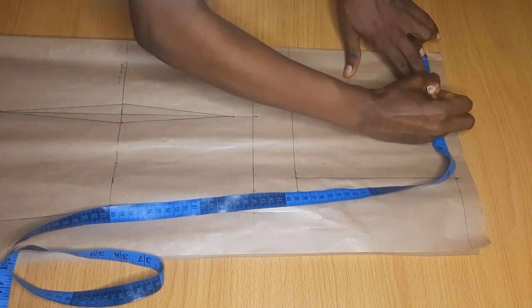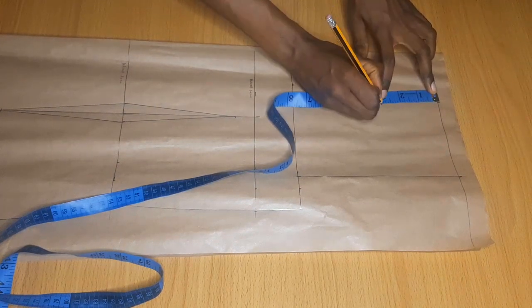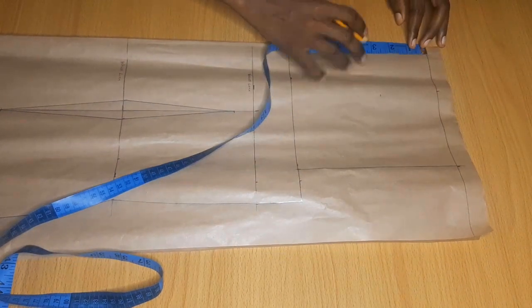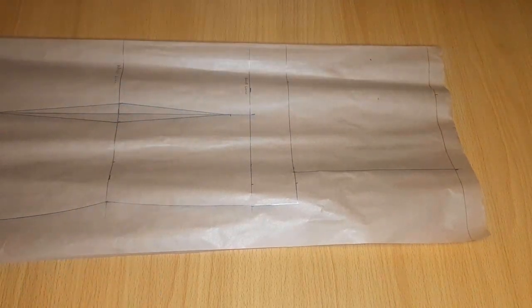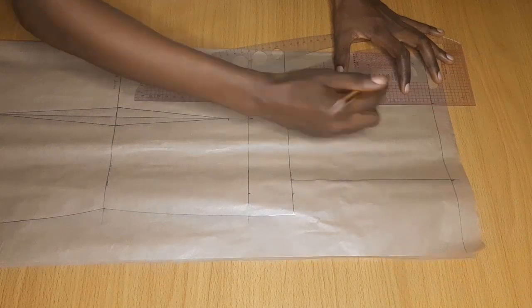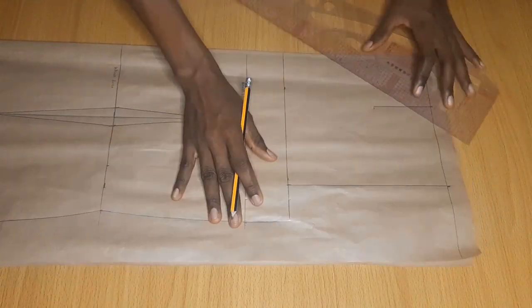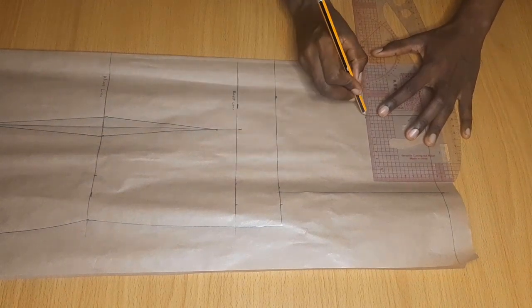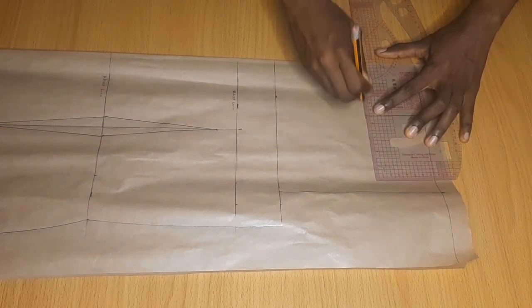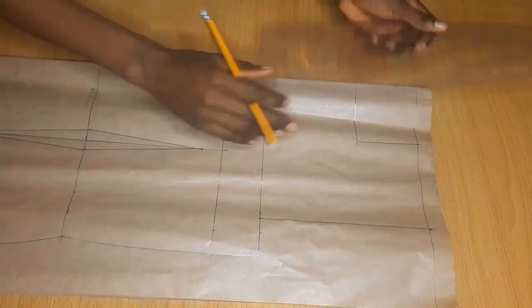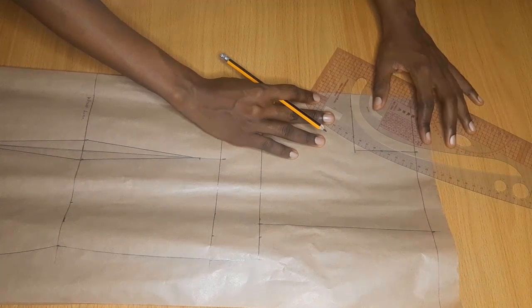So now the next thing I'm trying to do here is to take my neckline measurement, and the basic measurement for the neckline is 3 inches by 3 inches. That is 3 inches for the width and 3 inches for the length. A box first, then also take my master ruler to give it that curve shape. You can as well use the freehand method to make that curve shape.